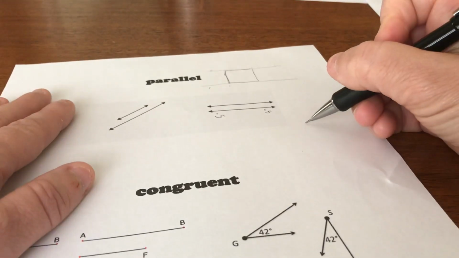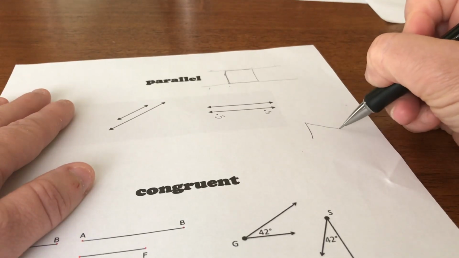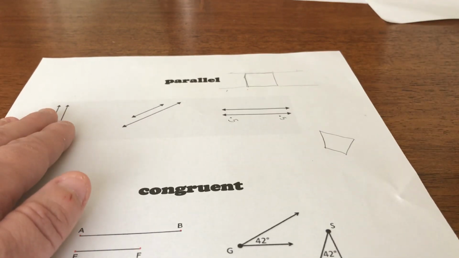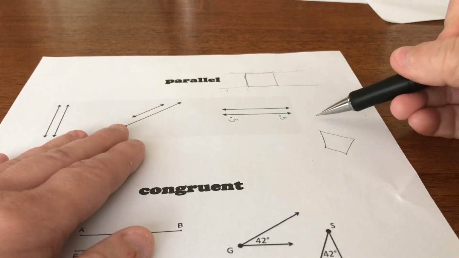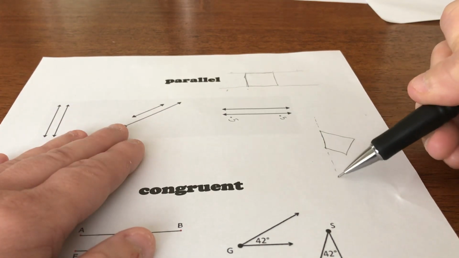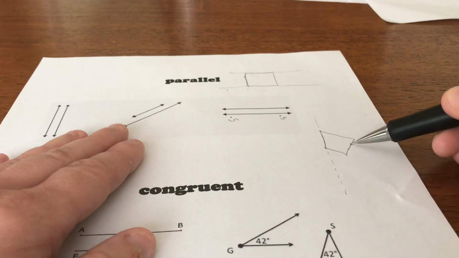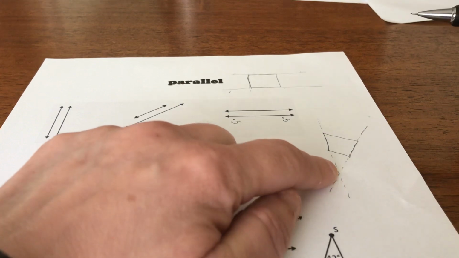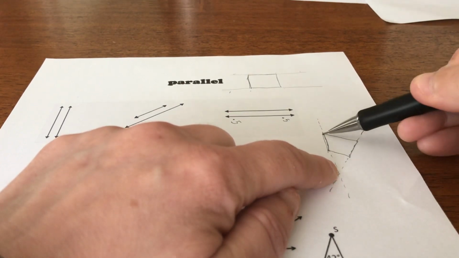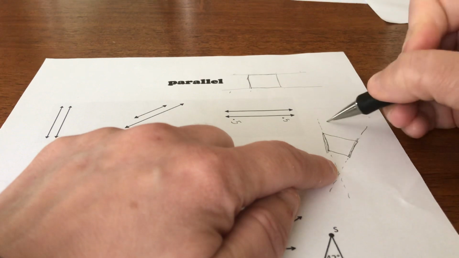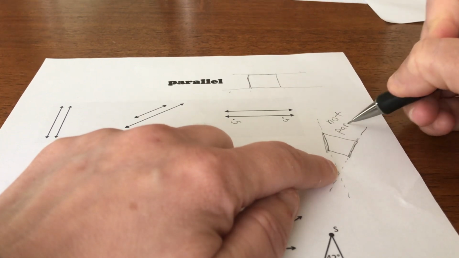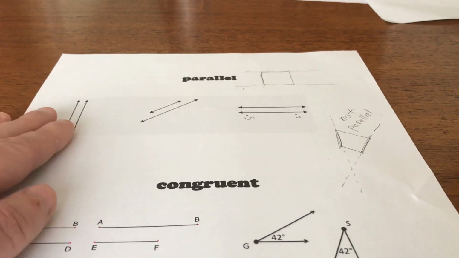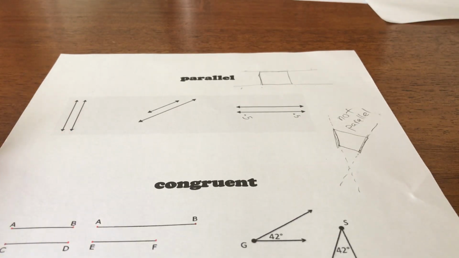If I have a quadrilateral that looks like this, that's a quadrilateral because it has four sides and four angles. But if I continued the lines of my quadrilateral, eventually they would intersect here. And so that means that these two lines or sides are not parallel. Okay? So keep that in mind when you get to the assignment about naming quadrilaterals.